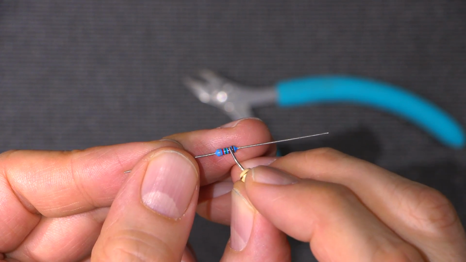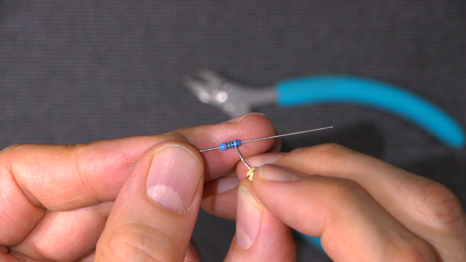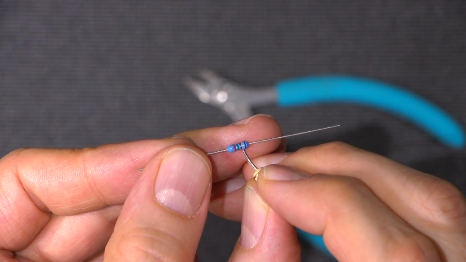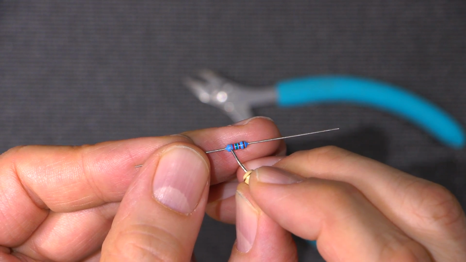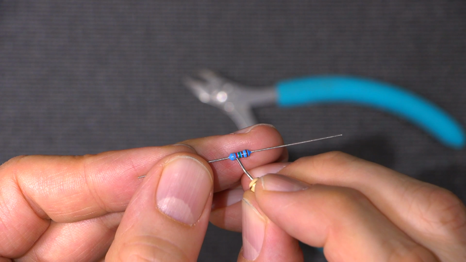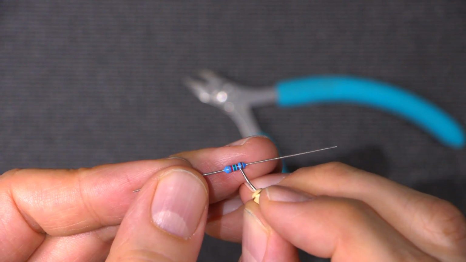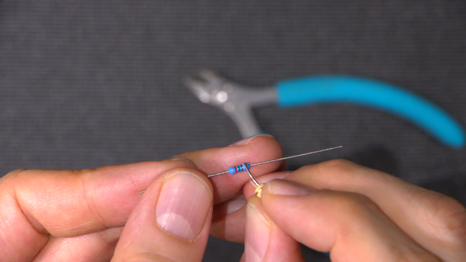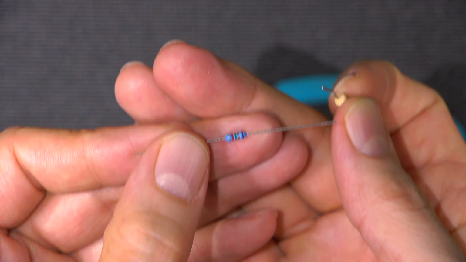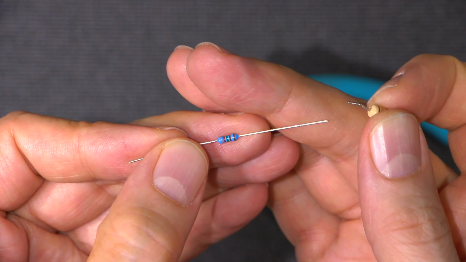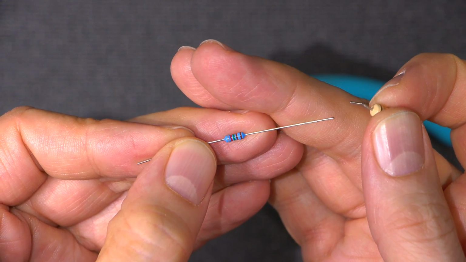So since this is the number 1, brown, we turn that into 1, 0. If this was red, we would turn it into 2 zeros. All right, so we have 8, 2, 5, 0. So it's 8.25 k ohms, and then there's this space here which tells us that this is the accuracy band. So this is 1% tolerance. Very, very nice resistor. These are great resistors to use in all sorts of different types of circuitry.